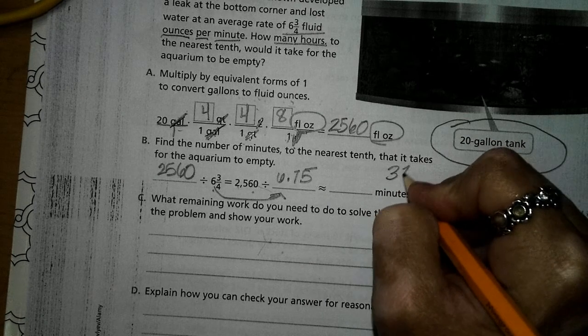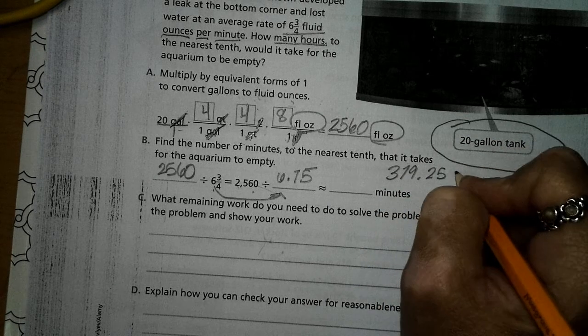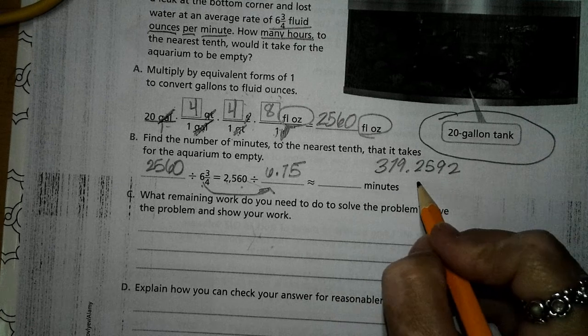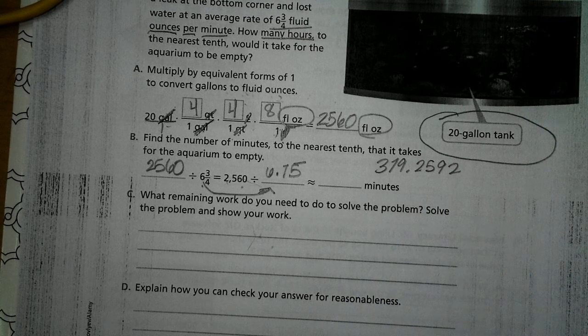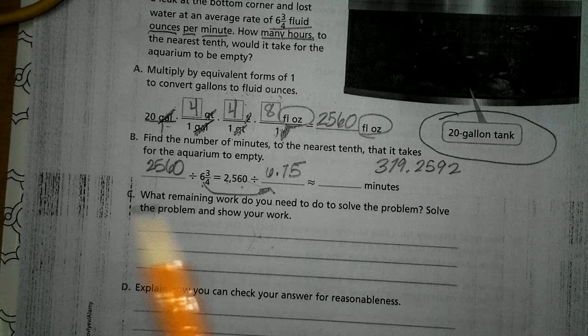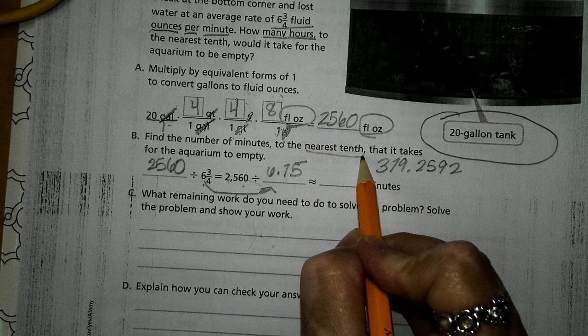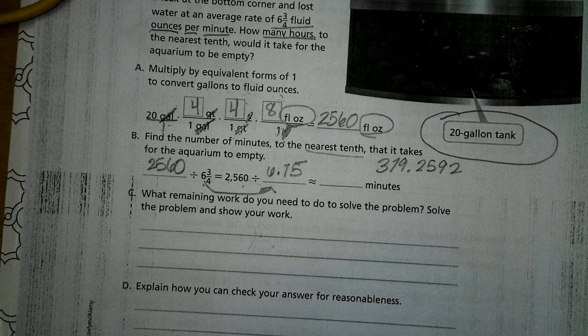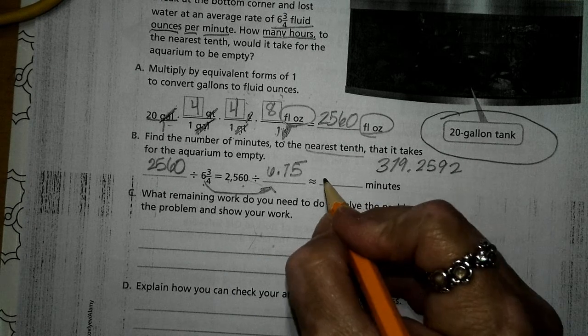Okay. 379.2592, you said that right there? Yes, repeating. Okay. So what does it tell us to round to? To the nearest tenth. Okay, awesome. So what would that become?